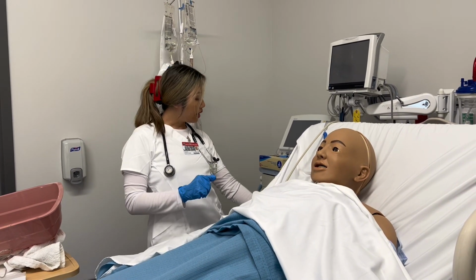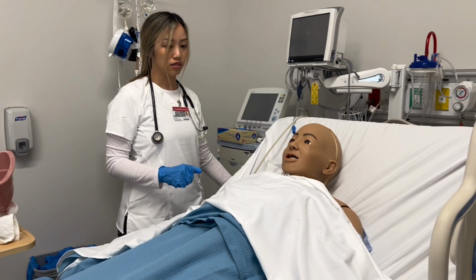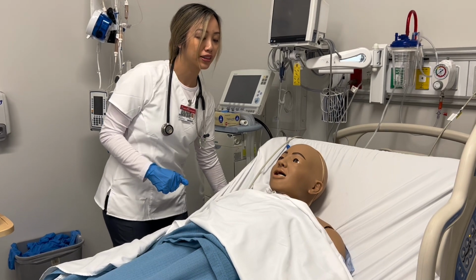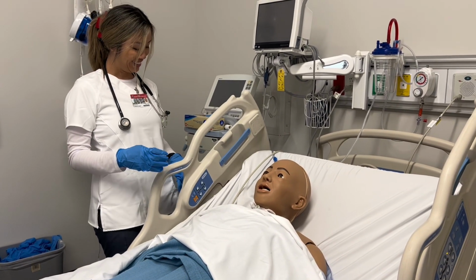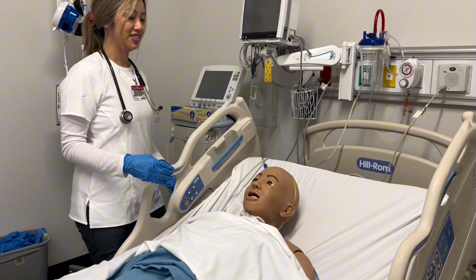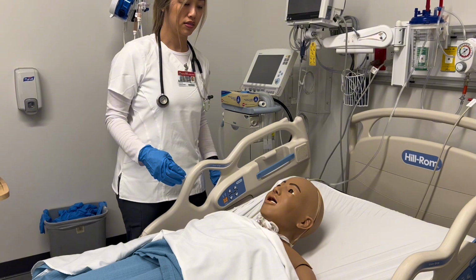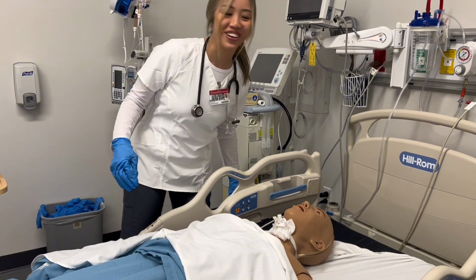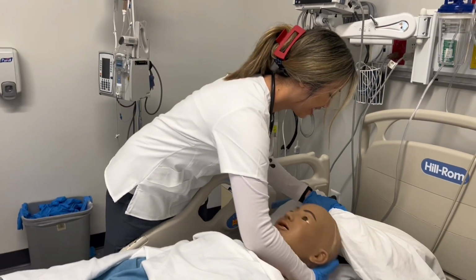And then I would go ahead and put the bed down. Put the pillow back too for him. Okay, I'll put the pillow back for him here.